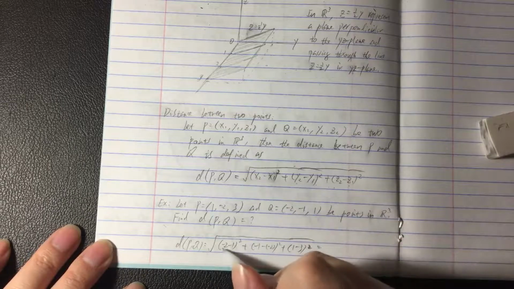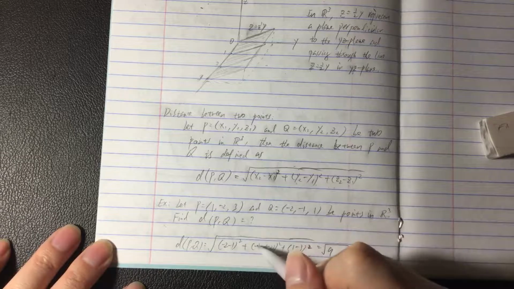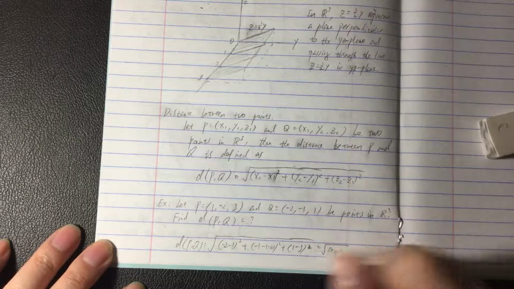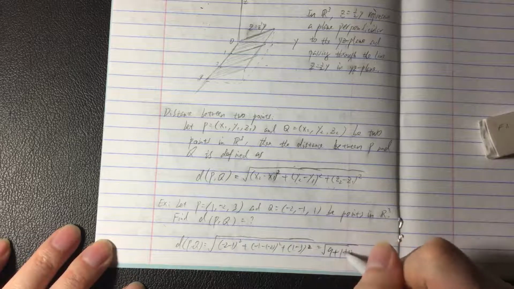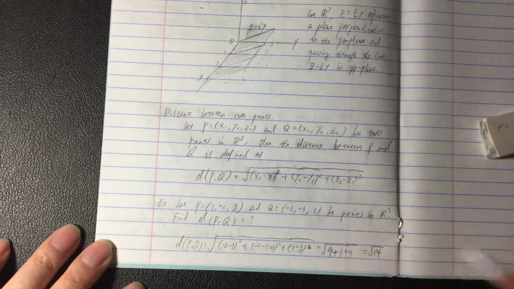That's negative 3 squared, which is 9. Negative 1 plus 2 is 1, and 1 squared is 1. 1 minus 3 is negative 2, and negative 2 squared is 4. 9 plus 1 plus 4 is 14. So the distance between points P and Q is the square root of 14.